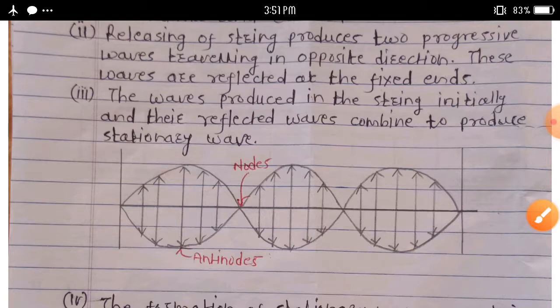The formation of a stationary wave on the string is shown in this figure. The two-sided arrow indicates the motion of the particles of the string. In this way, a stationary wave is formed.